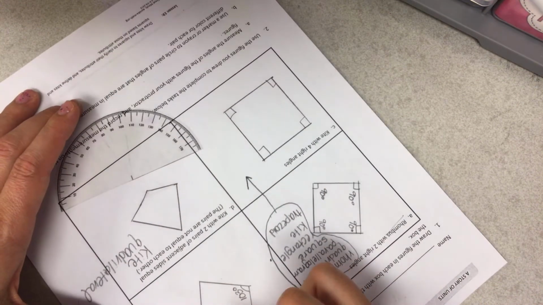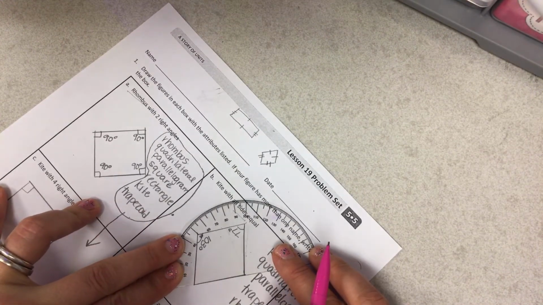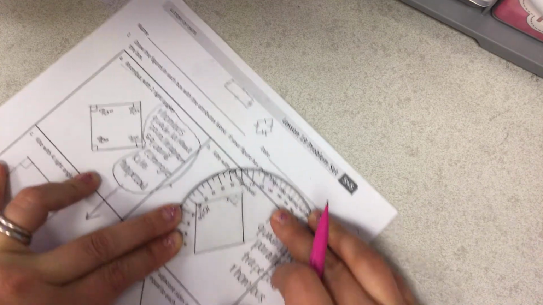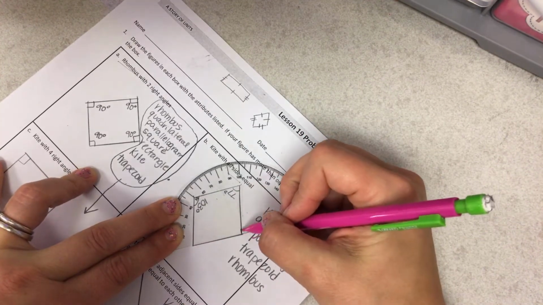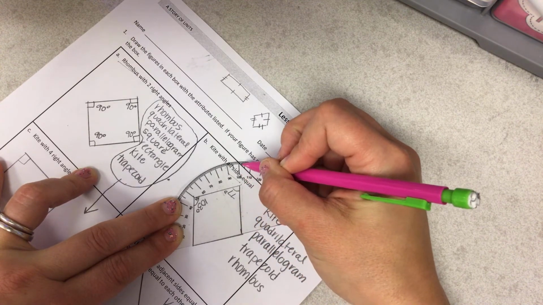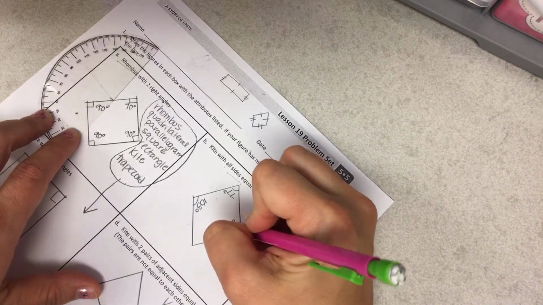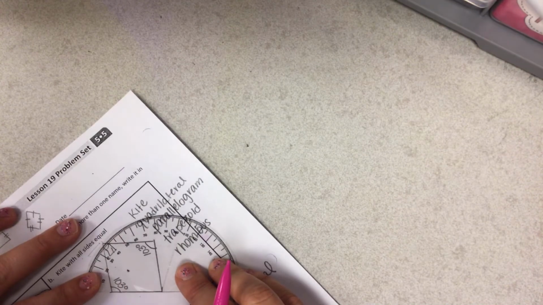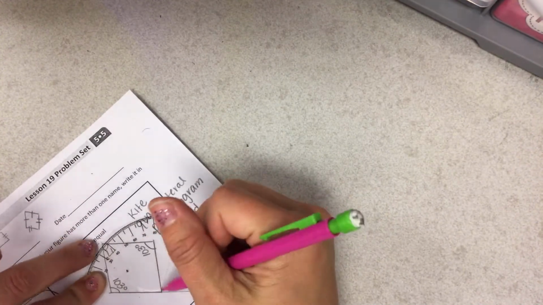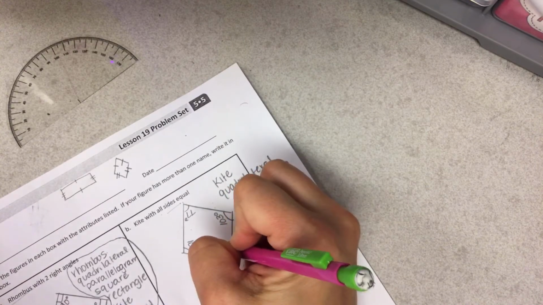I'm going to say 77 degrees. Okay. And then this one, I'm going to say is 103 degrees as well. And if you look at the pattern on this, I bet you could guess that this one is also going to be that 77 degrees.